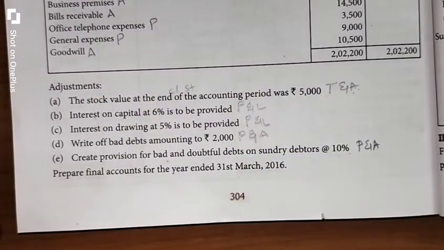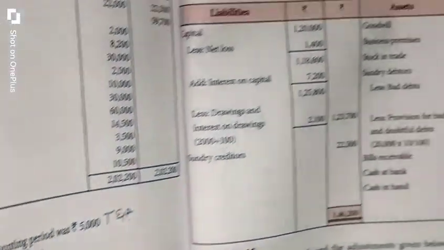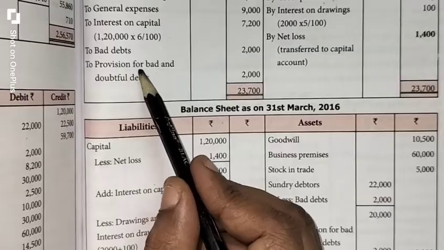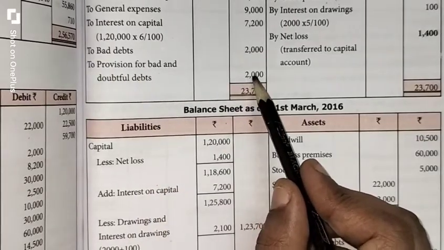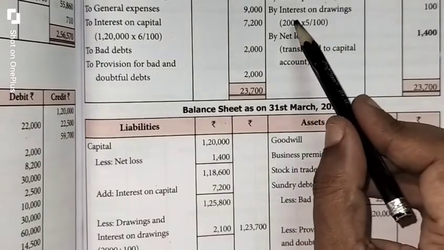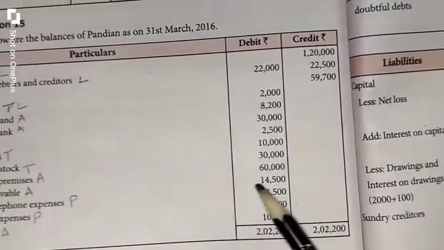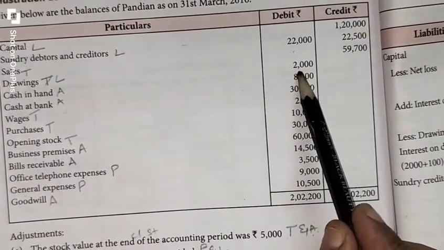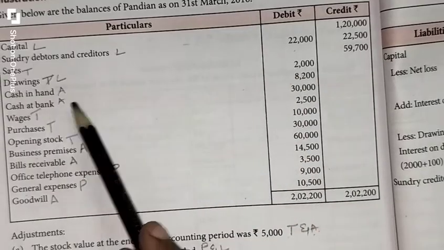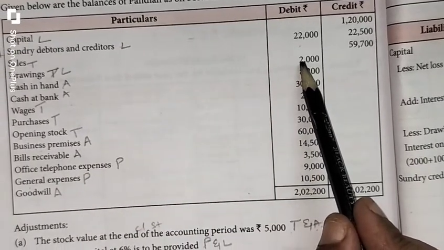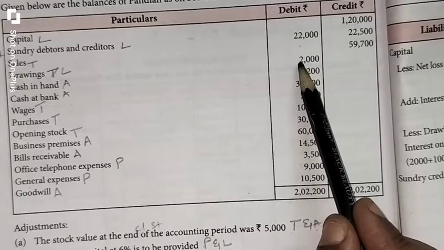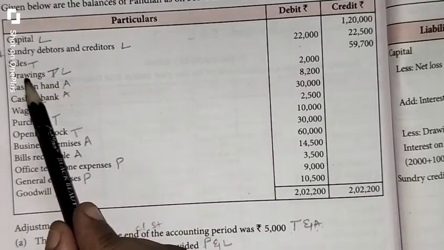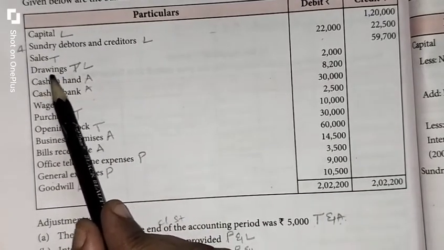Bad debts 2,000, provision for bad debts 2,000. Provision for bad debts and bad debts both are losses for the company. We have to enter them on debit side of the profit and loss account. We entered, okay. On credit side we have to enter interest on drawings. Listen, they have given drawings how many rupees? Drawings 2,000 rupees. So what is meant by drawings? Cash or goods taken by the owner of the company for his personal use. Personal use means drawing.